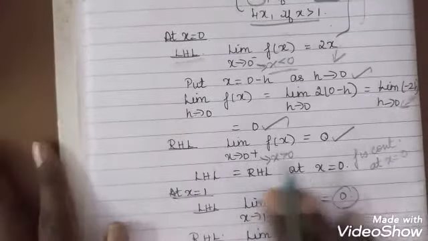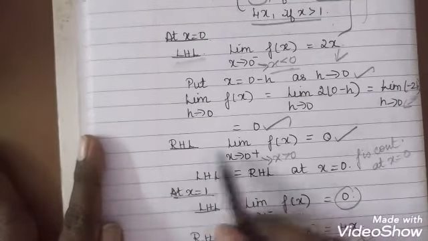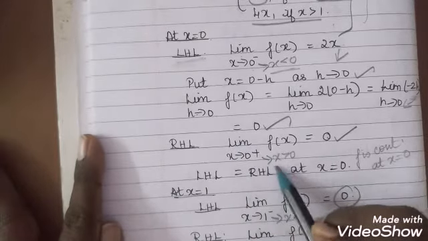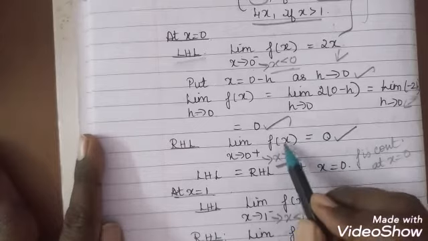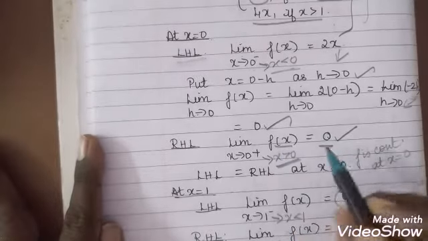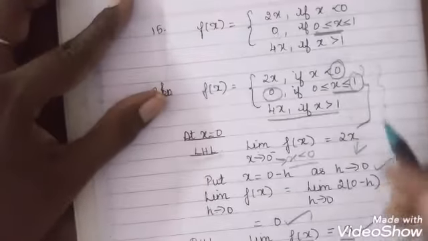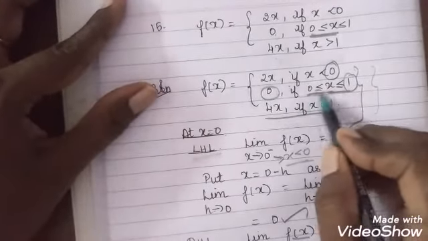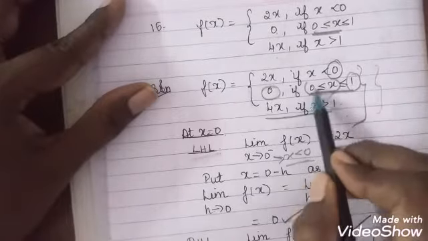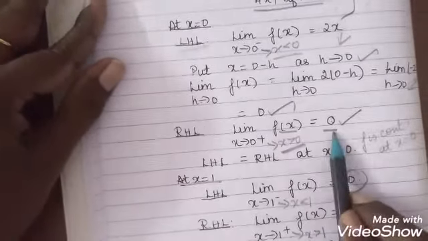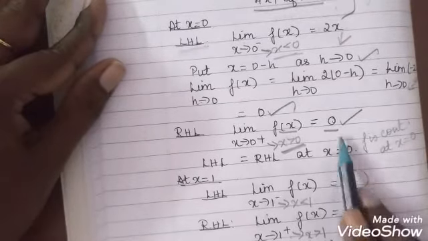Now the right hand limit. What's the right hand limit you get? Limit of x tending to 0 plus. It means that for x greater than 0. So for x greater than 0, what is your f of x equal to here? f of x is equal to 0. If you see the question here, for x greater than 0, that is this part. If you see for this part, what is your f of x equal to here? It is equal to 0. That is what I have written here. So here it is equal to 0 in this case.